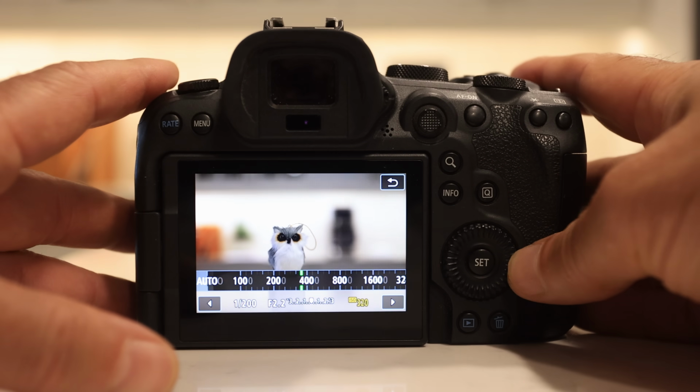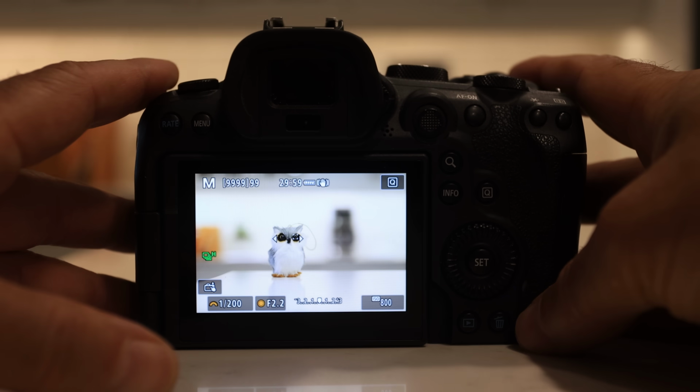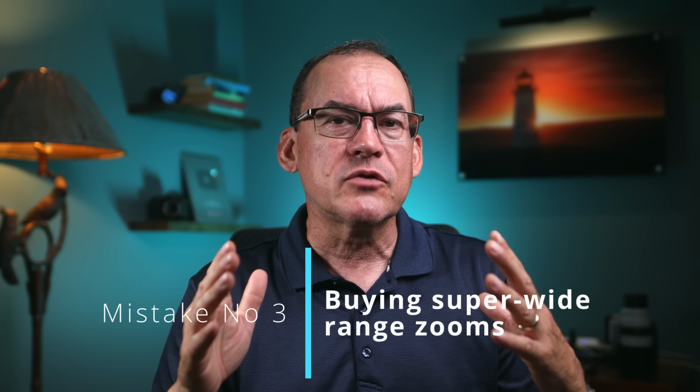If your image is too noisy, open your aperture more, lower your shutter speed, or get some light onto your subject to bring the ISO down. The third mistake I see is buying one lens to rule them all, so to speak. That is, buying a zoom lens that goes from the widest to the longest possible.